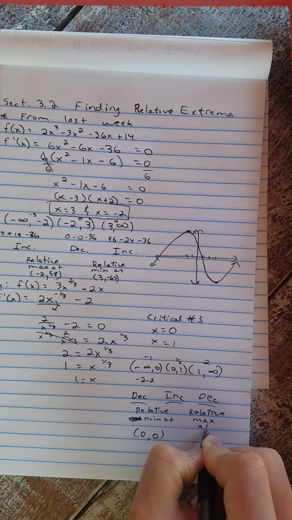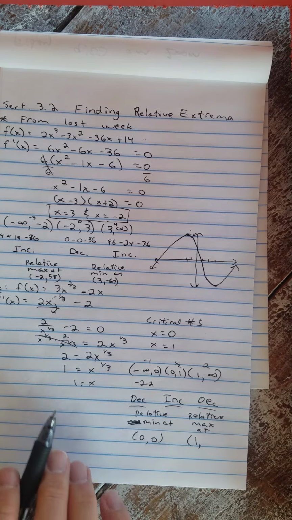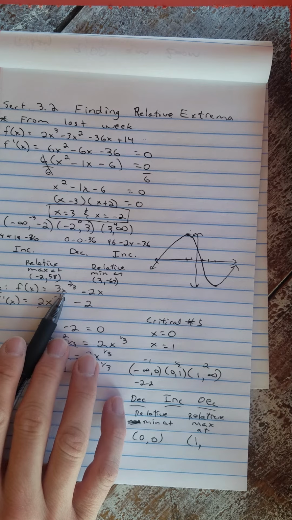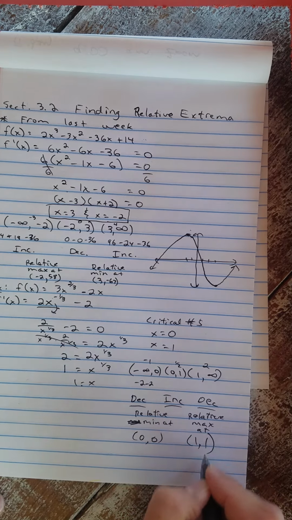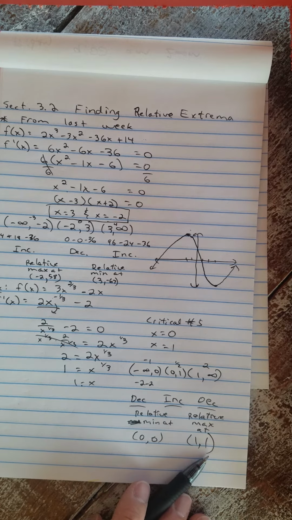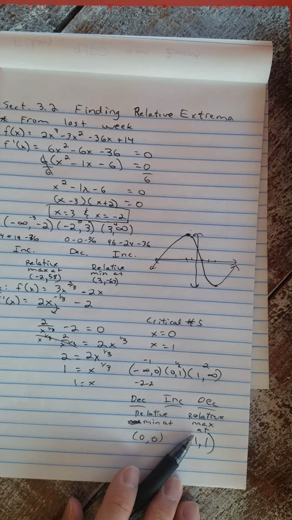at 1. But to get its actual value, we plug 1 back in. So right here, if you plug in 1 for both of these x's, it literally becomes 3 minus 2, which is 1. So you have critical points at 0, 0 and 1, 1. 0, 0 is a relative minimum. 1, 1 is a relative maximum.